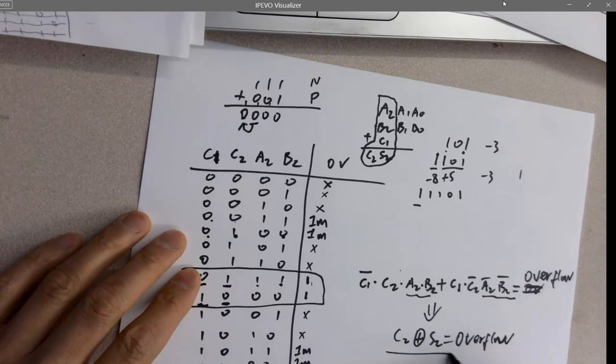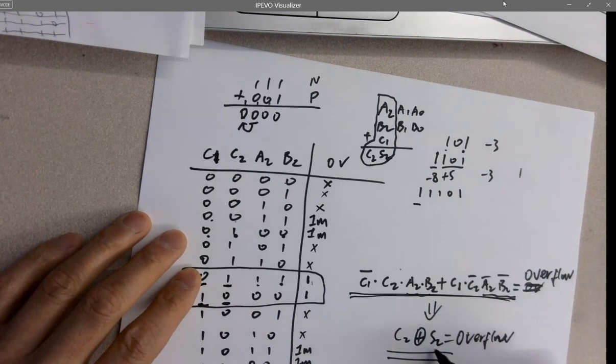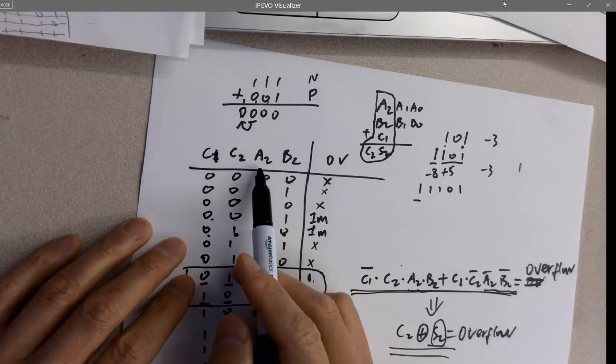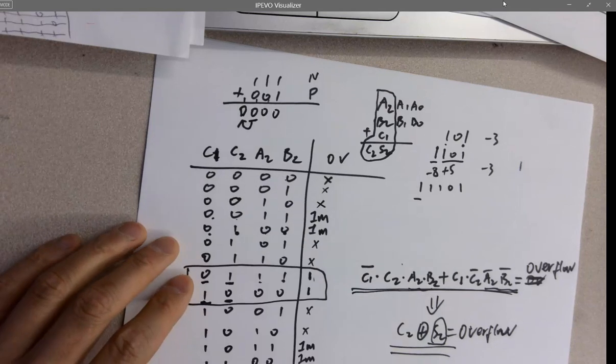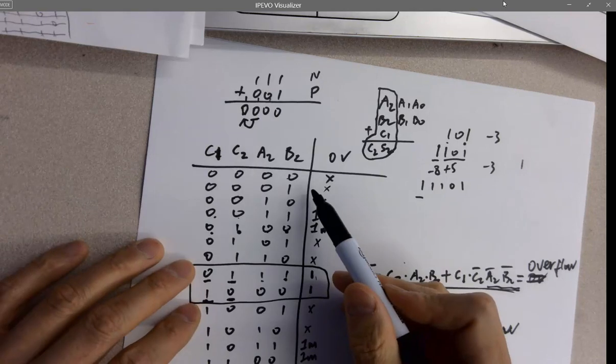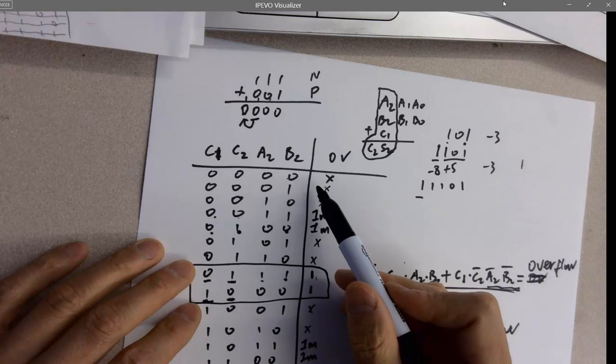You could either do that or do this, because S2 is a result of C1. Can we use S2 here instead? I think we should use S2. Let's try it, right?